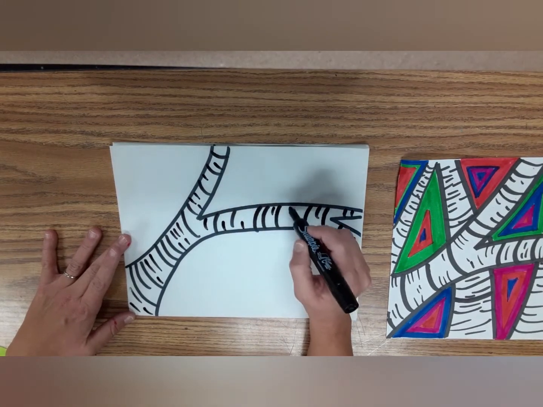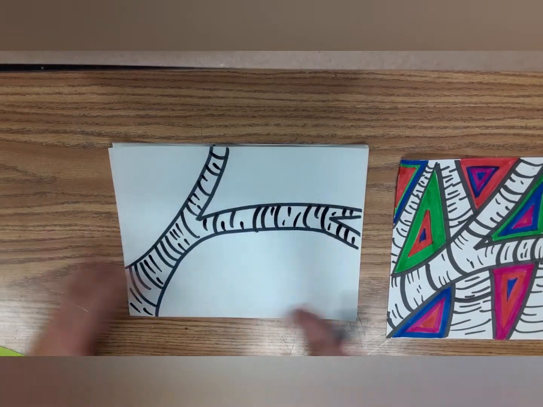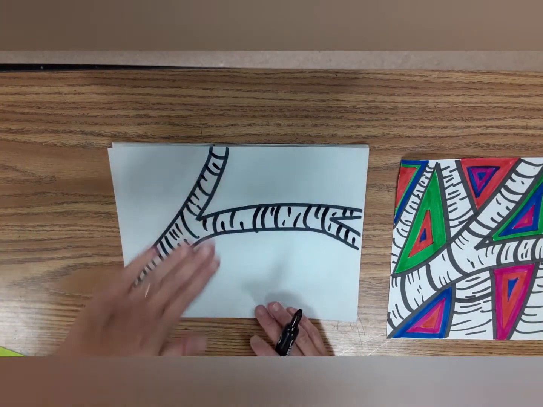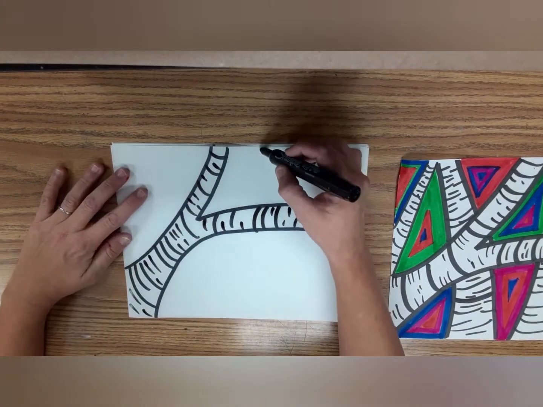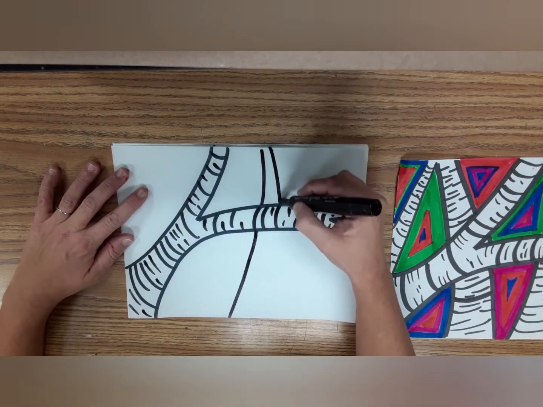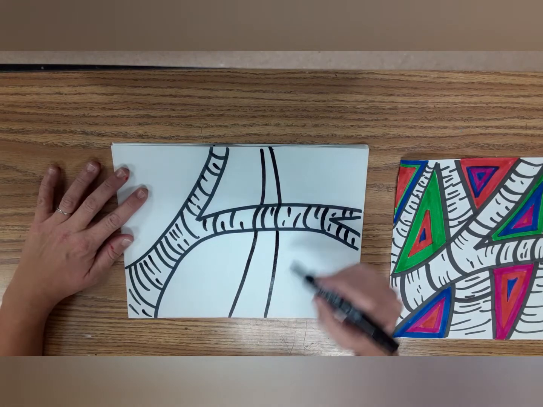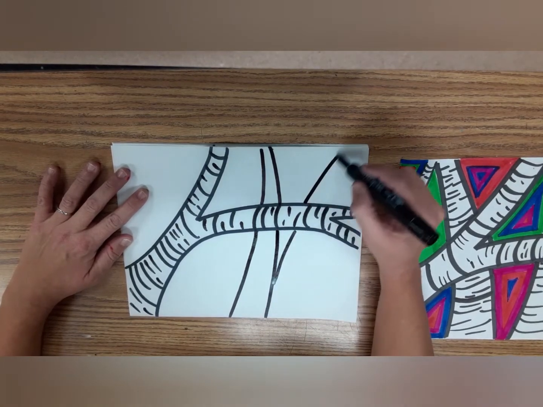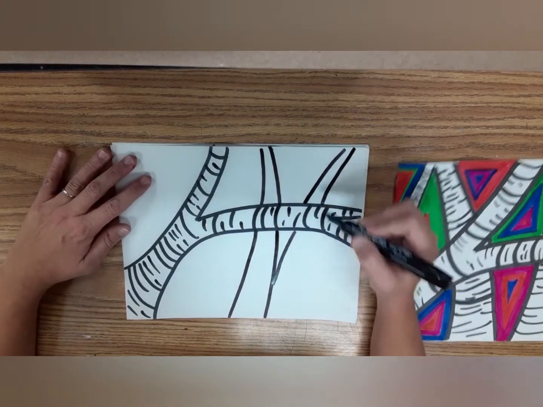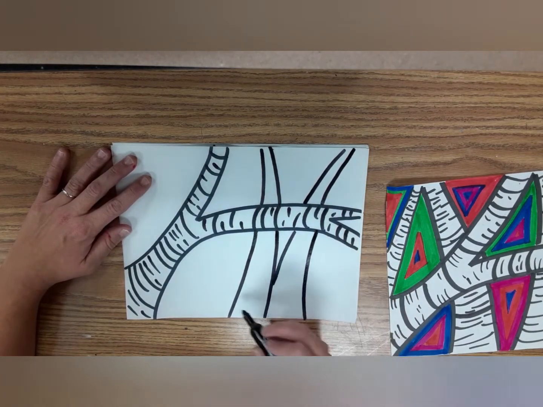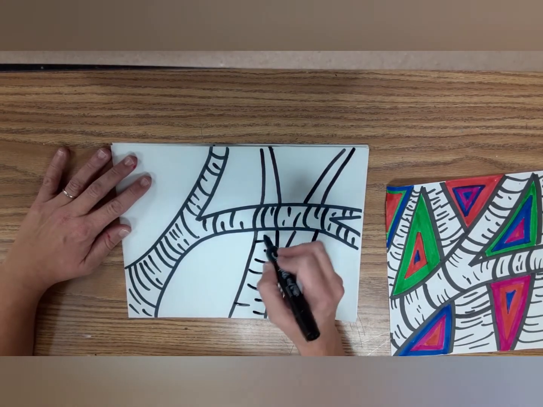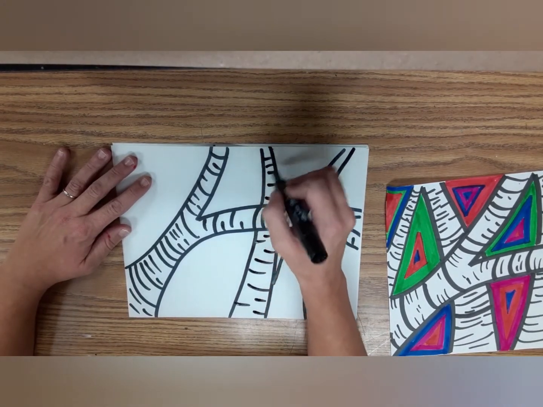All right, now the next step is I am going to create more trees in the background. So this one is closest to us, whereas these trees, which I'm just going to be making two lines, are further away, and they can overlap. Remember what that means, one is in front of another. So again, I'm repeating the same kind of lines, and repetition was one of our vocabulary words that I introduced.